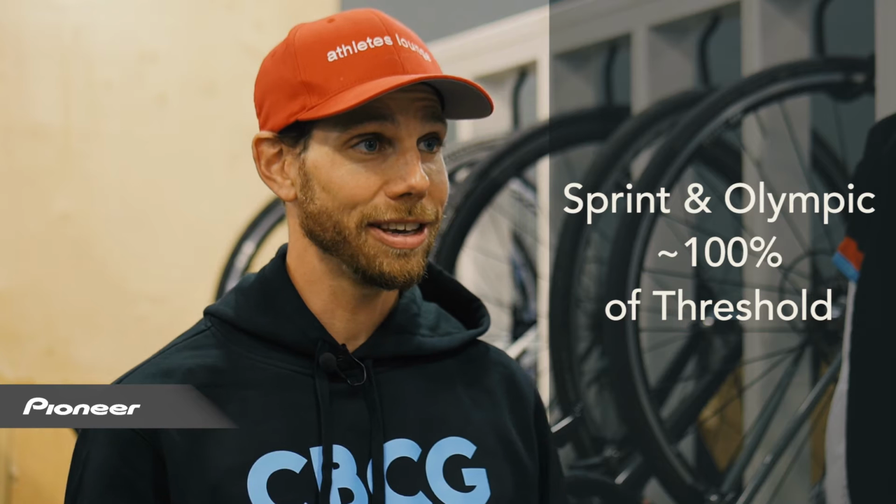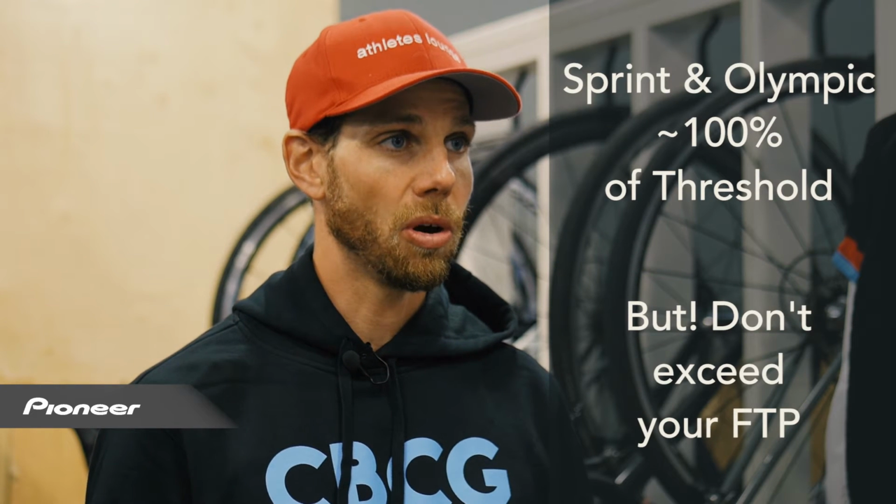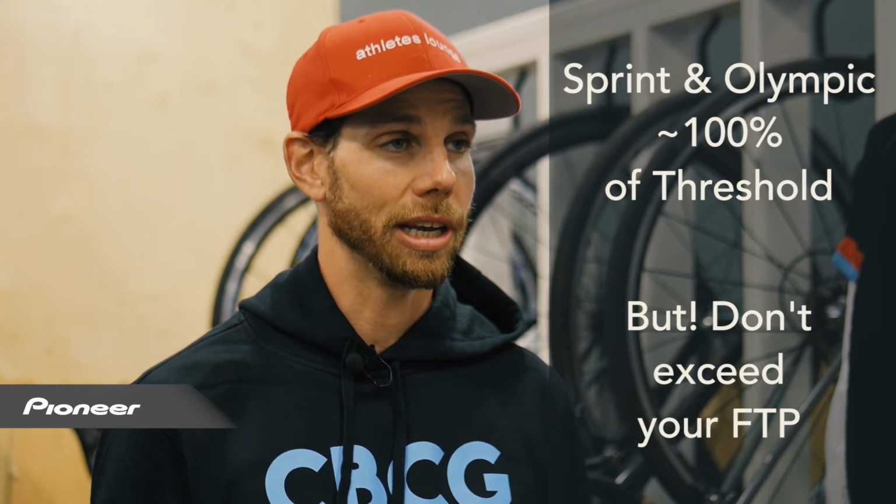Now that you know your FTP from the previous video, we're going to assign you different target wattages for those different distances. For sprint and Olympic, you're basically 100% of threshold, maybe a few watts below that. So for our fictional example athlete whose FTP is 209, we're gonna aim for really like maybe 200 to 205 for Olympic, maybe right up to threshold and maybe a little over for sprint. But you really wanna be careful about going over your threshold power at any point because it really does hurt your legs.